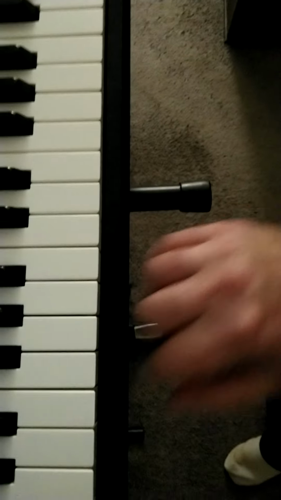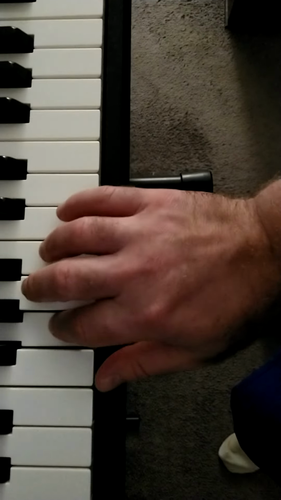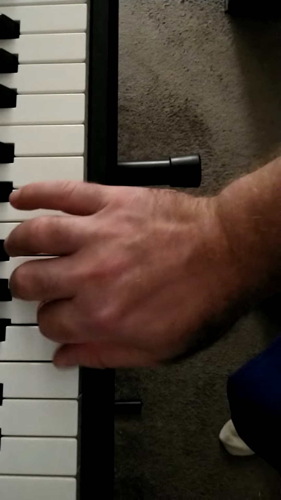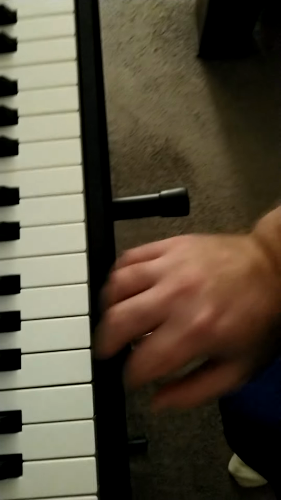Now, the thing is, you got to do this in every key. So let's focus on the white keys for now, okay? Just for now, because it's a lot of work. I honestly think that we should cover the black keys probably in lesson number 2, because you got so much work in the white keys. So now let's go to D major.